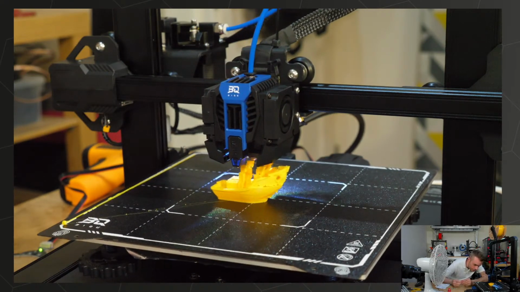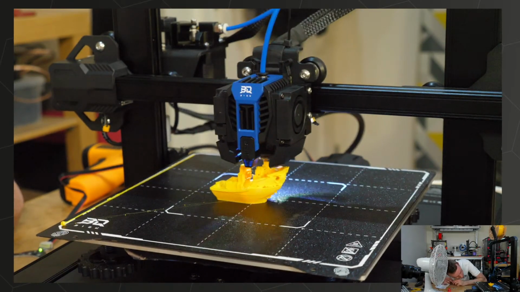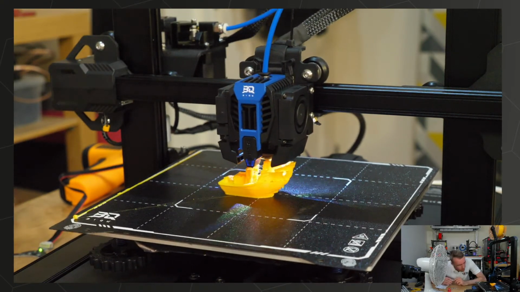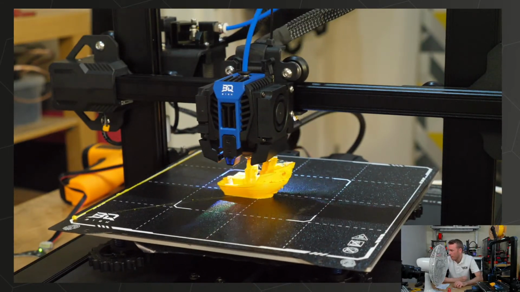So we've got quite a lot of skipping. The retraction is still not great, which is going to be down to the hot end. It's a very artistic looking Benchy though, I must say.